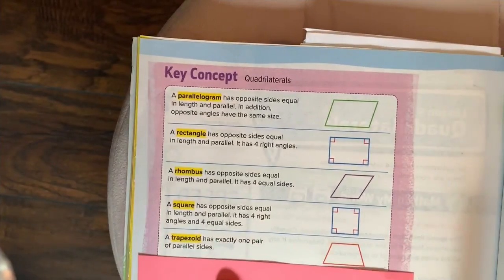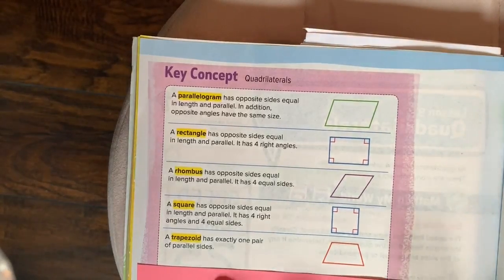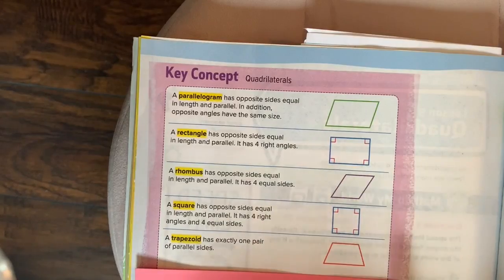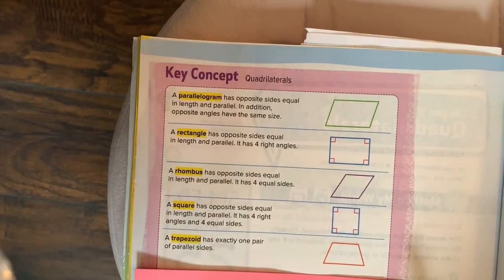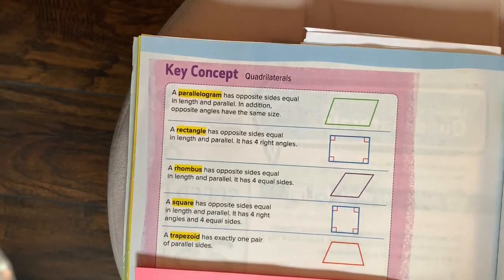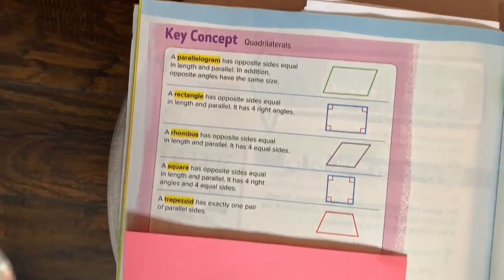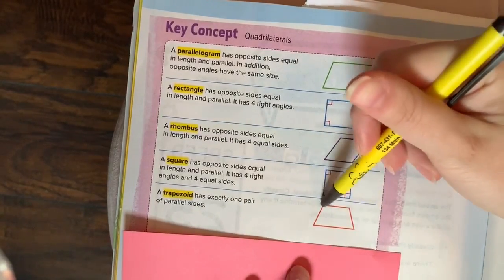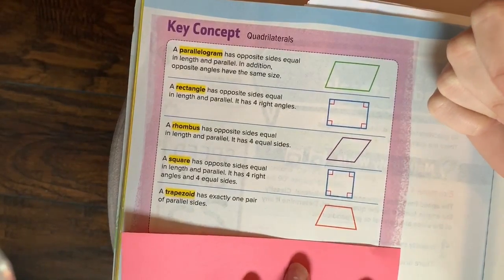Now moving on to the last one, we have a trapezoid. A trapezoid is a little bit different from the other quadrilaterals that we just reviewed. A trapezoid only has 1 pair of parallel sides. These parallel sides are right here, the bottom and the top. They're parallel.